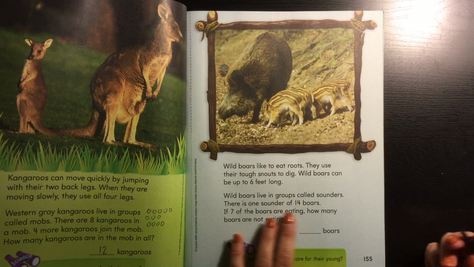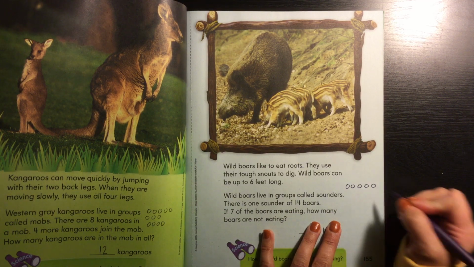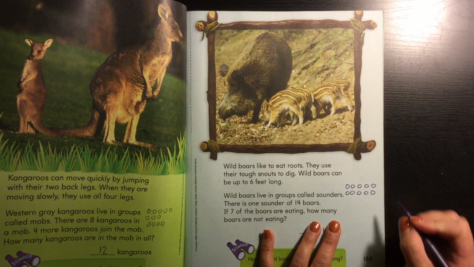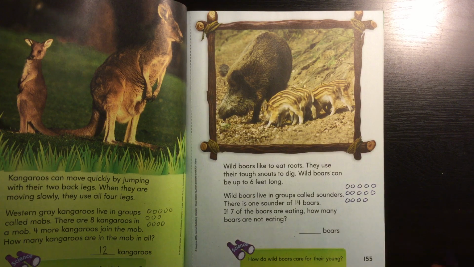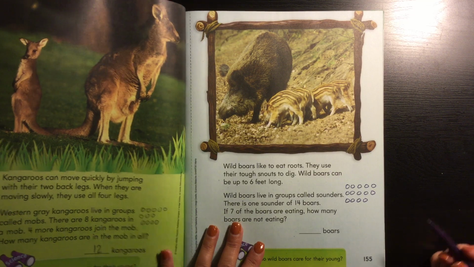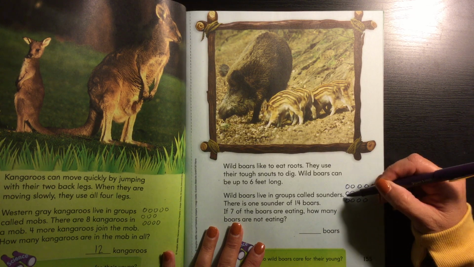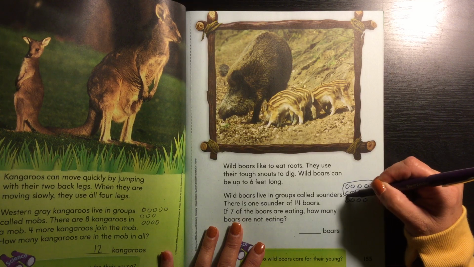So I think that what I want to do is I'm going to use a strategy where I'm going to put 14 of the boars right here in my picture. So there's 10, 11, 12, 13, 14. There's different strategies that you could use to solve this, but what I'm going to do is I'm going to circle 7 of the boars and say that those are the ones that are eating. So I'm going to circle 1, 2, 3, 4, 5, 6, 7. So I'm going to circle those boars and they are eating.